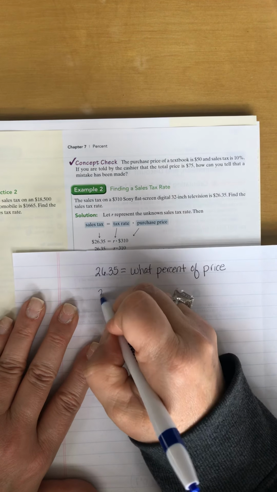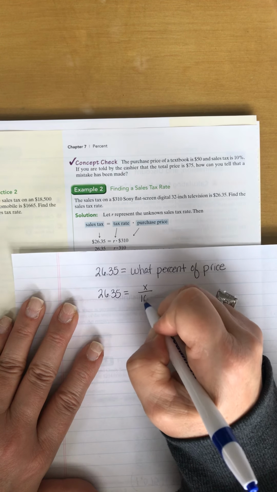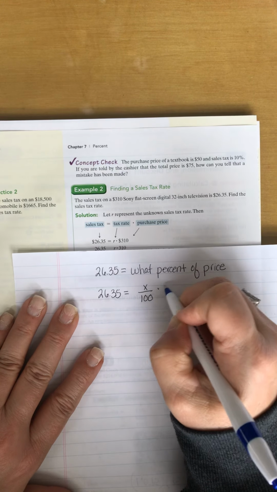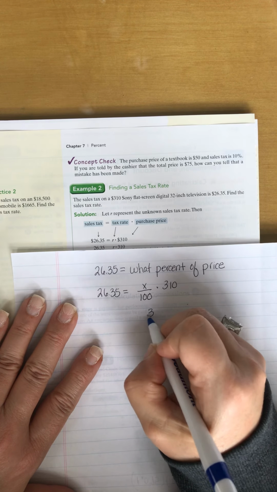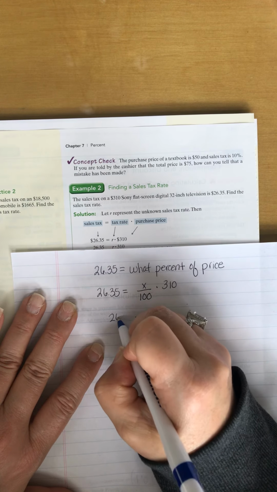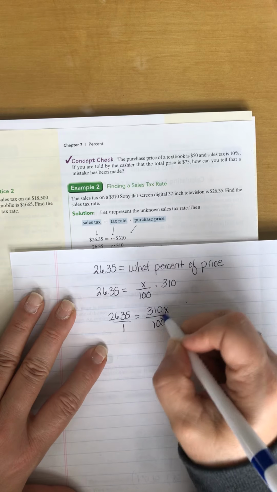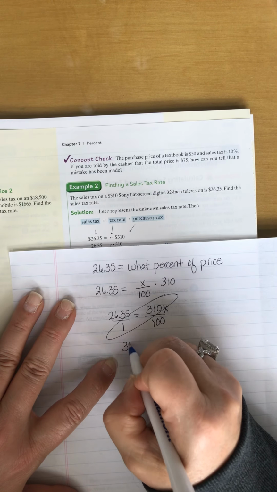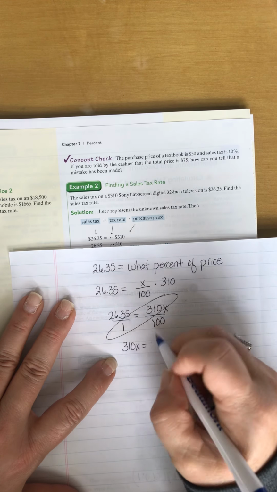Okay, so $26.35 equals X over 100 times the purchase price of $310, and what we did was $310 over 100. Sorry, I'm writing sloppy. And we've got the X again, so 310X equals, now this times this, you're just moving this decimal 2 over.